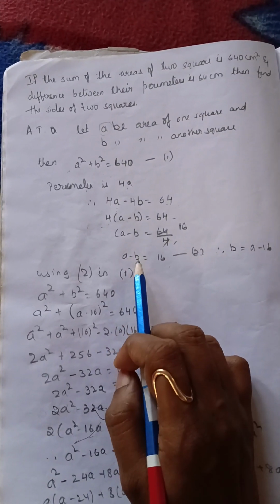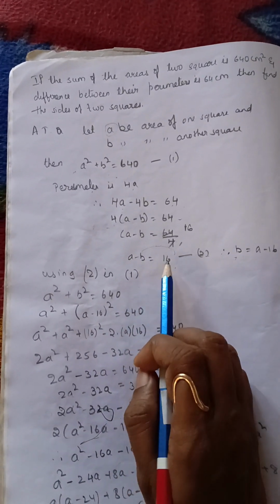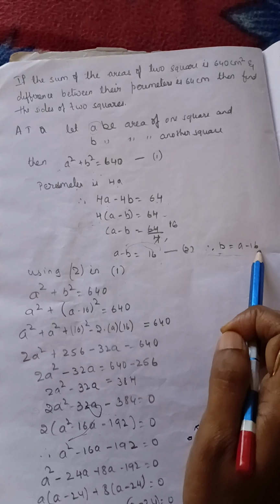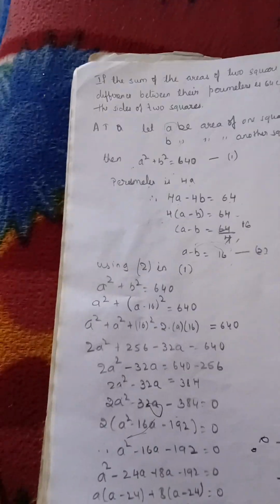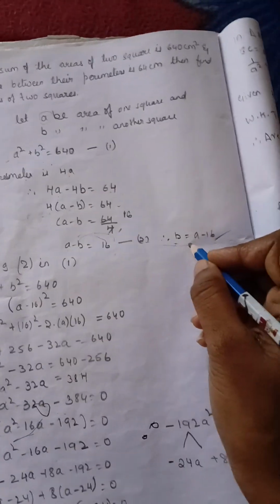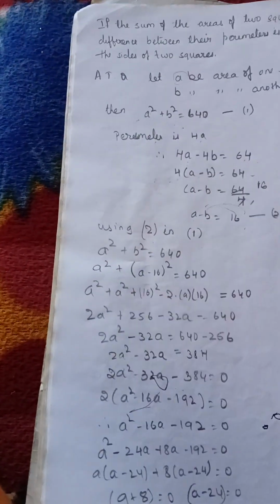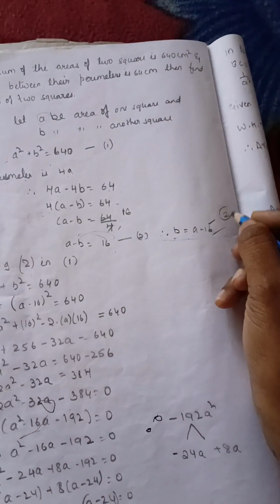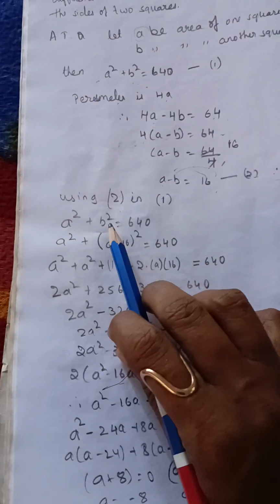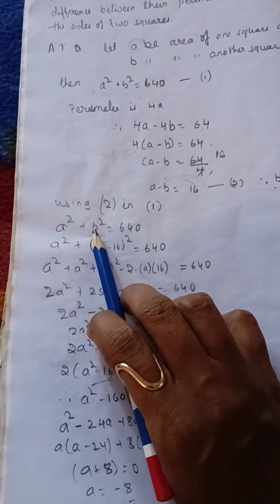Or again shifting the term, if I take this B to the right hand side, it becomes plus B is equal to, and this A I will shift here, it becomes A minus 16. So B value is A minus 16. Now I am using this value of B in equation 1. So using 2 in 1, I am putting the value of B in the first equation. What is our first equation? A square plus B square is equal to 640.